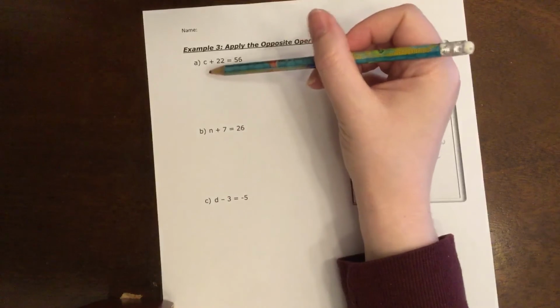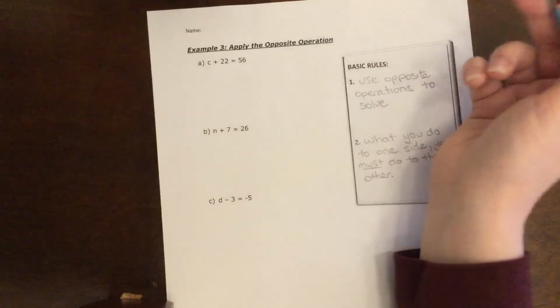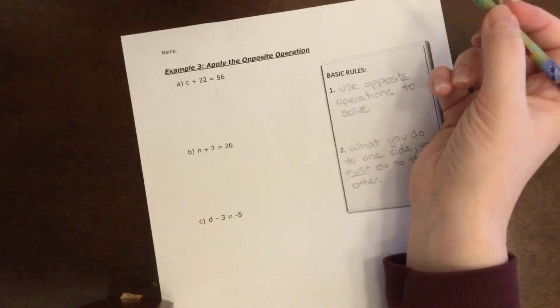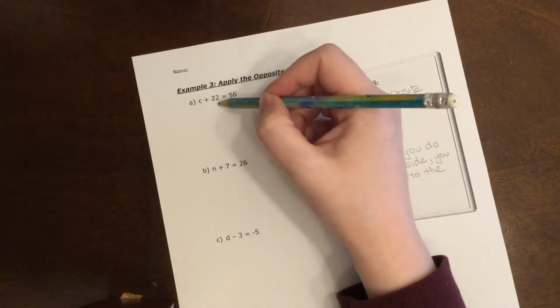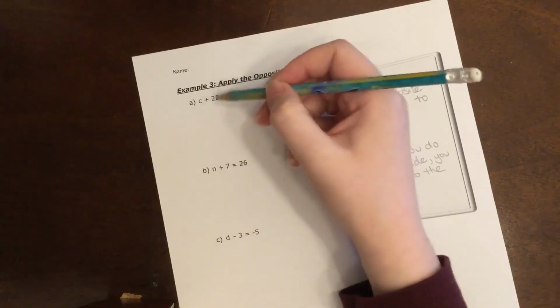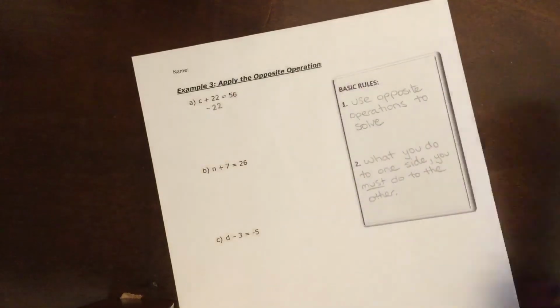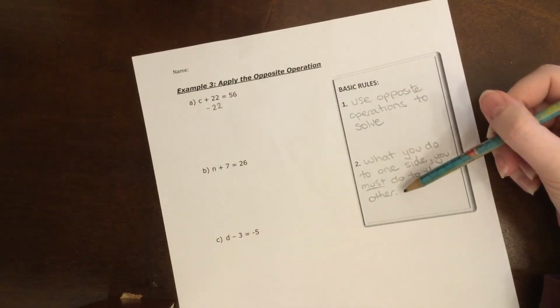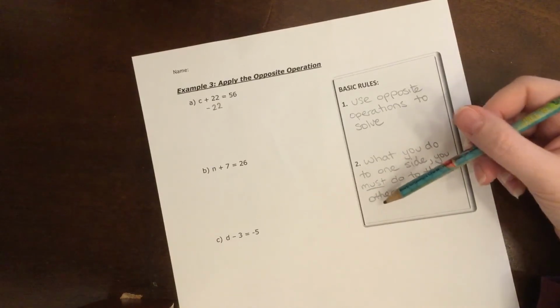So we have C plus 22 is equal to 56. Right now I have C and I'm adding 22. The opposite operation would be to subtract 22. And then that other important thing, whatever I do to one side, I have to do the exact same thing to the other.